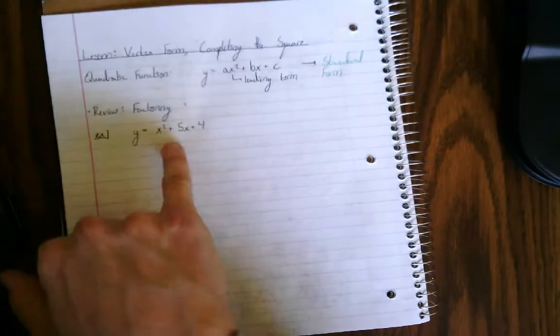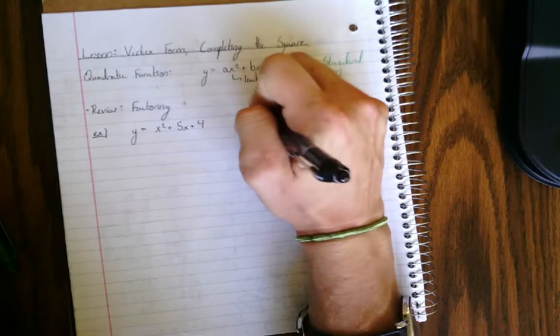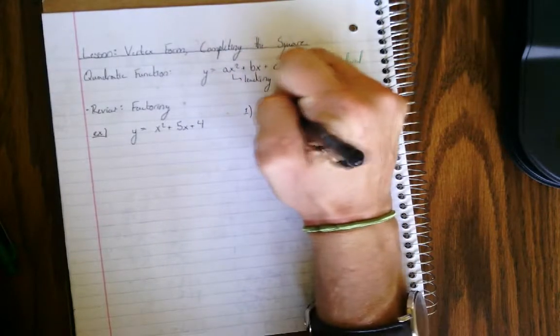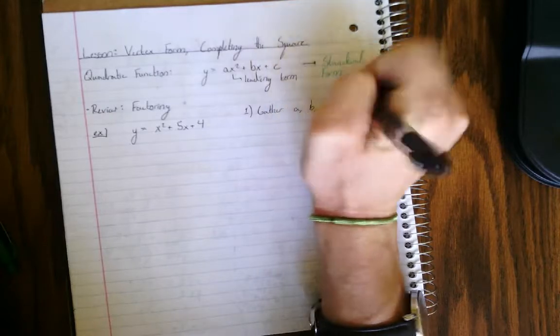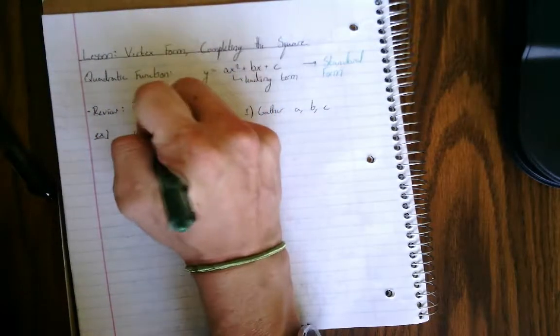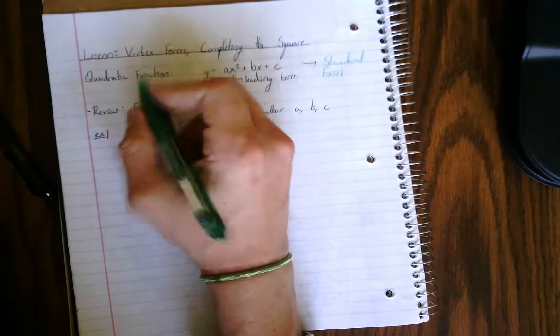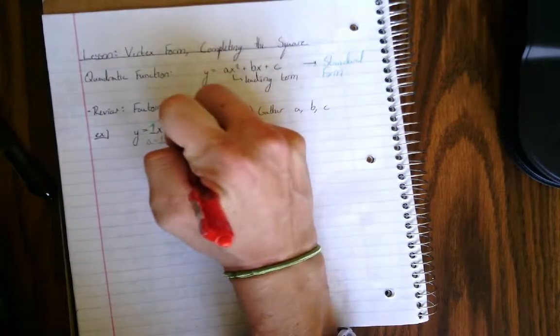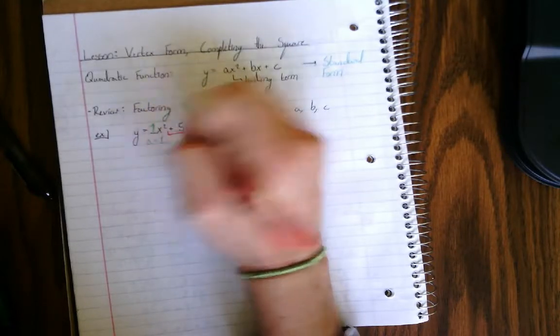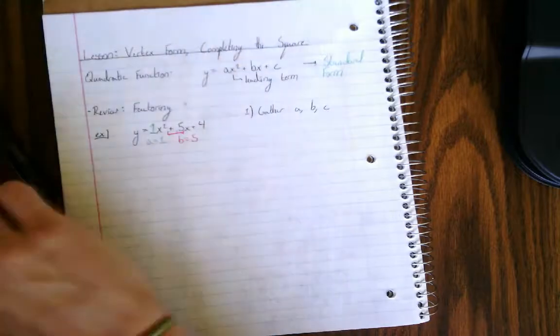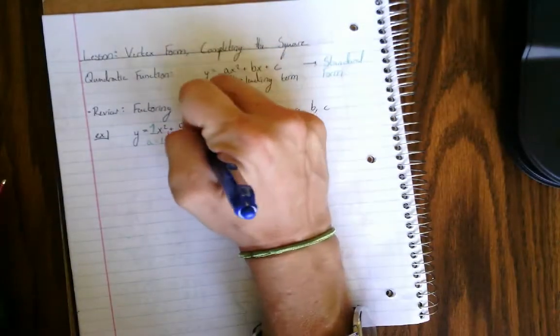Okay, so we start off with our equation, and remember the first thing we want to do is gather a, b, and c. So step 1, we're going to gather a, b, and c. Our a term is always going to be the value in front of our x squared. So in this case, we have that a is equal to 1. Our 5x is going to give us our next one. Remember, it's including the sign in front, so b is equal to 5. And then finally, we have our c term right here. c is equal to 4.